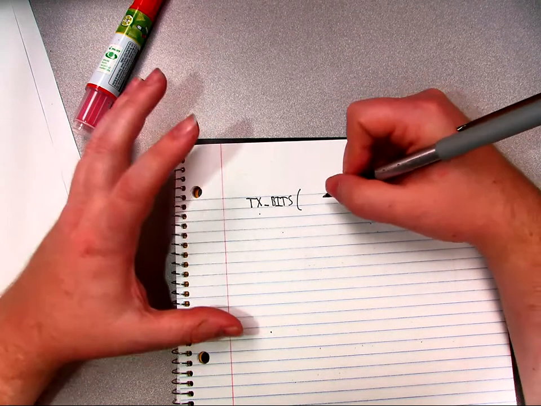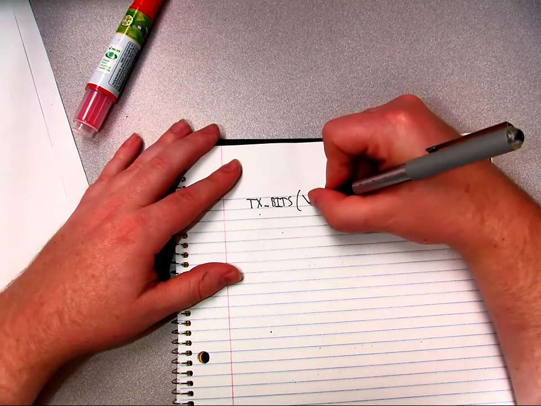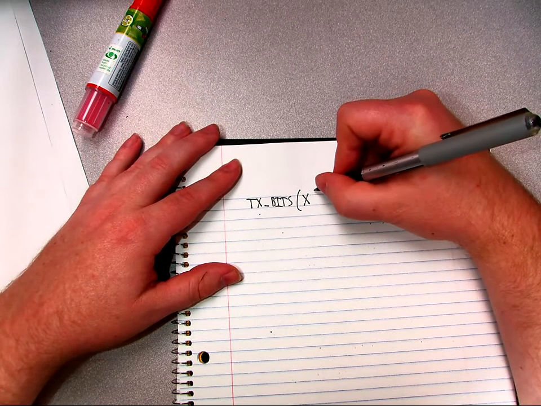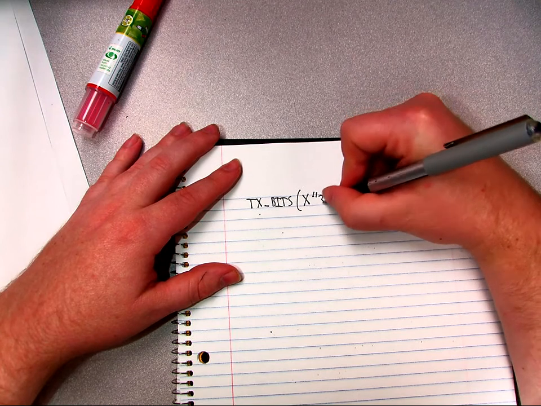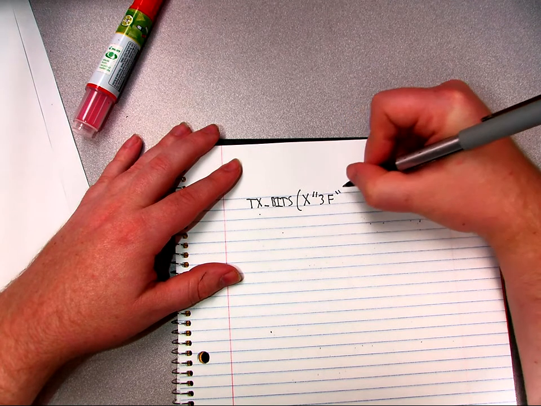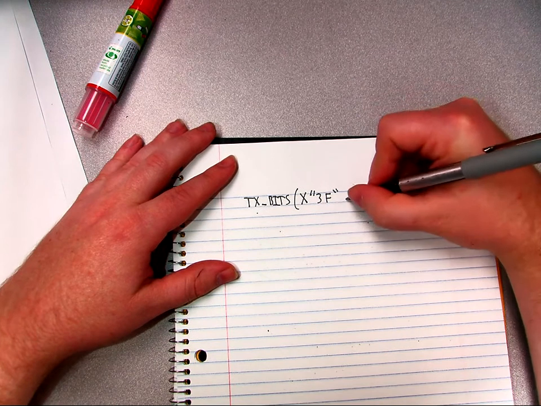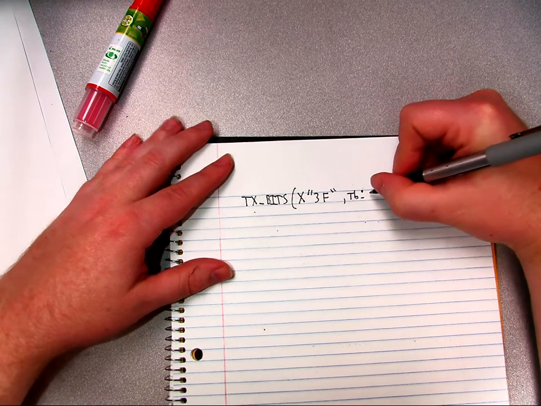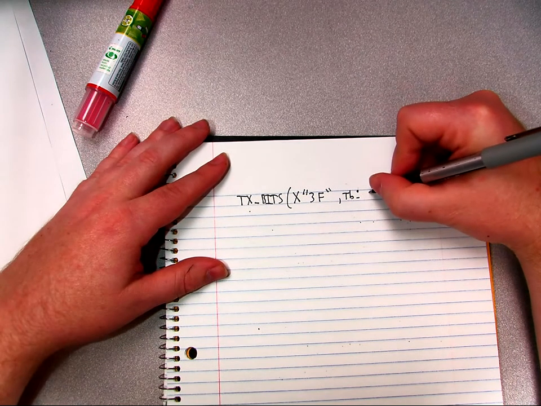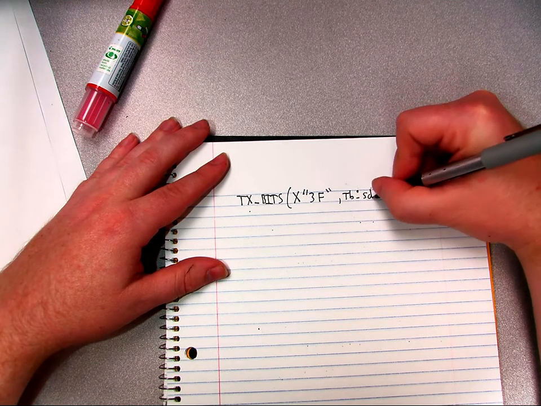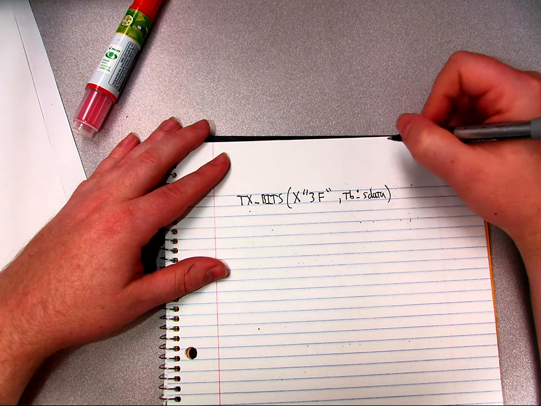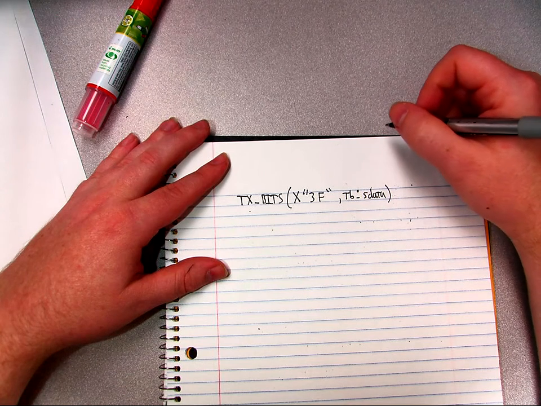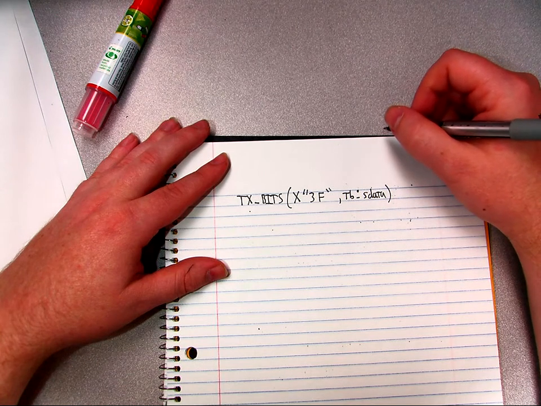And it needs an input data, something to send. So the way I'm going to do this is X, and make sure I mapped that correctly.